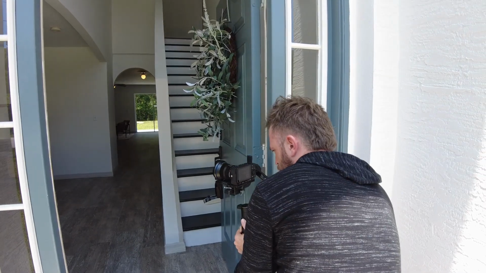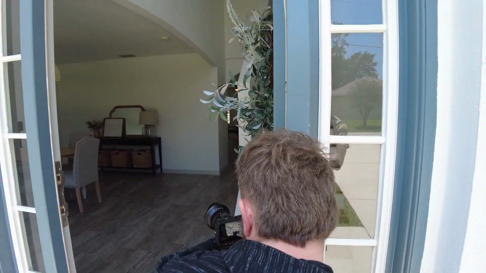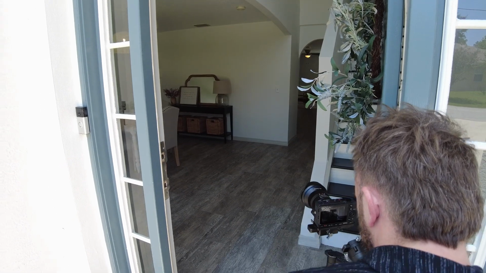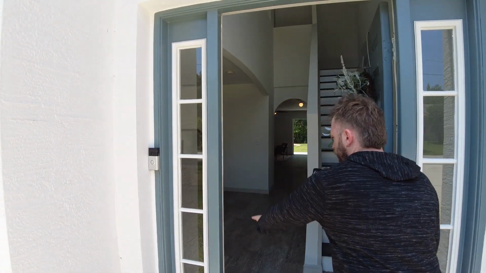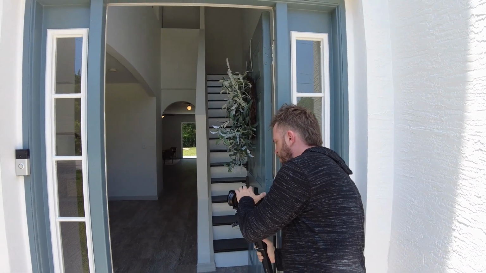The ideal picture would be ending right here, to grab the door handle here, and a little bit of the door lip, I guess. I don't know what it's called, but these things right here. Just to kind of signify, hey, this is the front entrance. This is how the front entrance looks like.